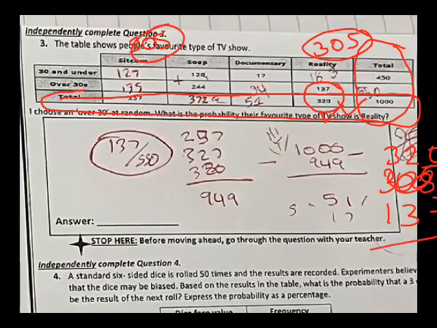320 minus 137 equals 320 minus 137. 0 minus 7, you can't do, so borrow. 10 minus 7 equals 3. 1 minus 3, we can't do. 11 minus 2 equals 9. And 2 minus 1 equals 1. 193. It is 183, not 193. So this 183 is written here.